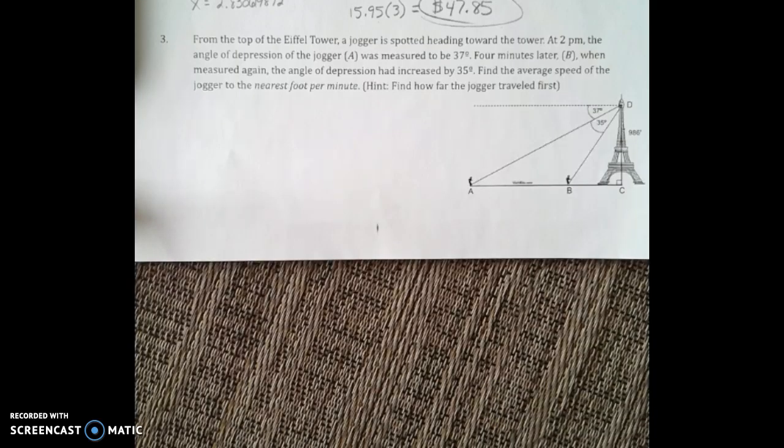In example 3, we're told that from the top of the Eiffel Tower, a jogger is spotted heading toward the tower. At 2 p.m., the angle of depression of the jogger at point A was measured to be 37 degrees. Okay. 4 minutes later, at point B, when measured again, the angle of depression had increased by 35 degrees. Find the average speed of the jogger to the nearest foot per minute.